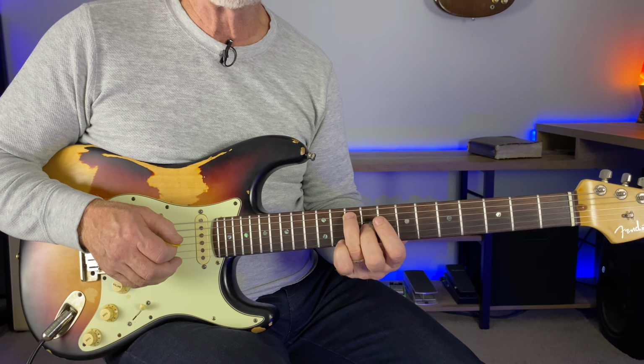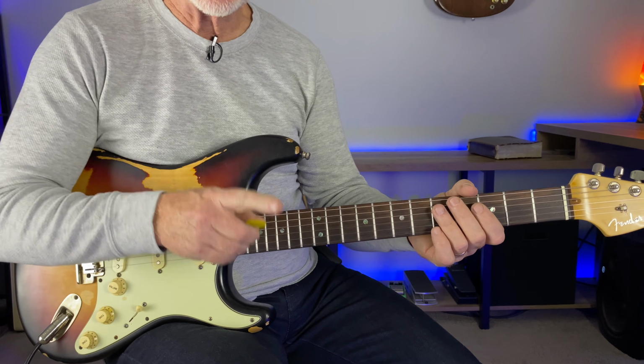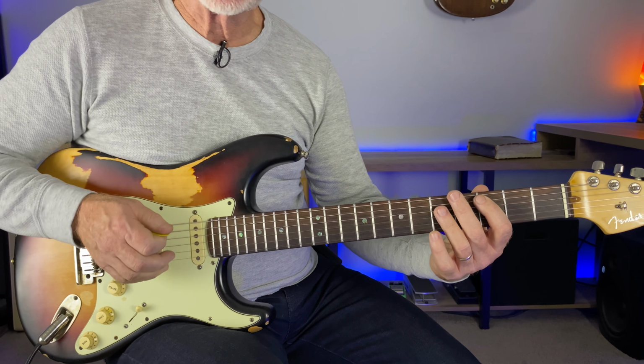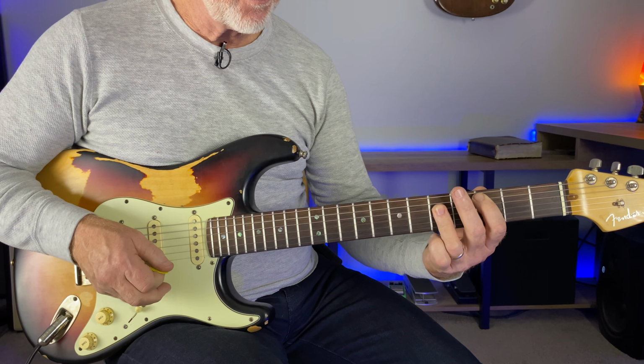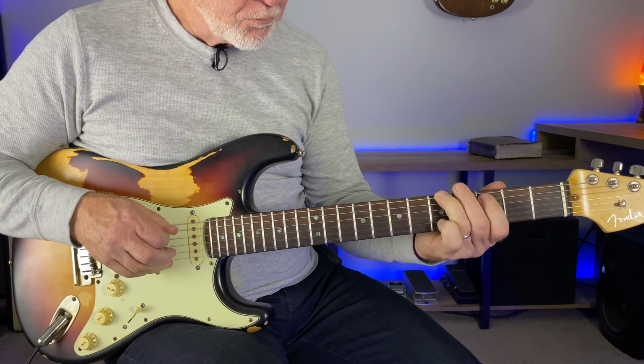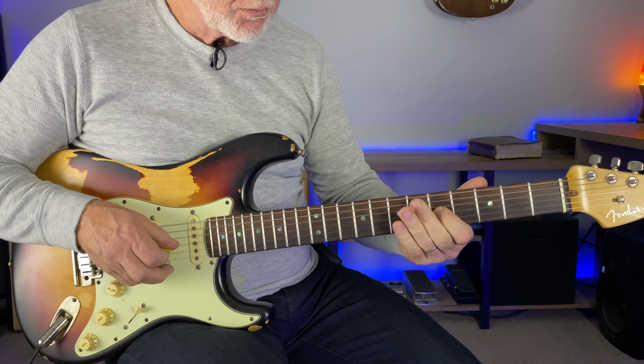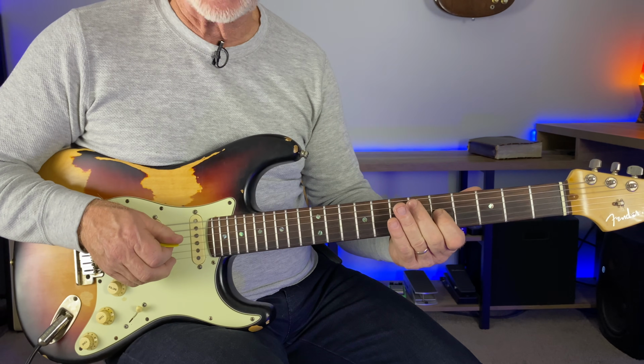Playing all the notes in the chord. If you're having trouble with this, keep it simple. Play the chord. That's simple. Do that with every chord.